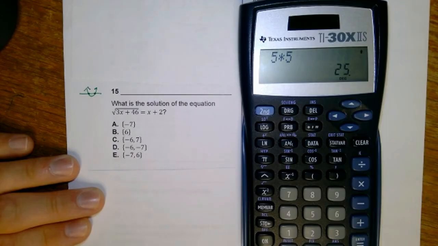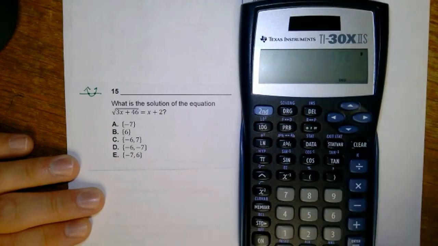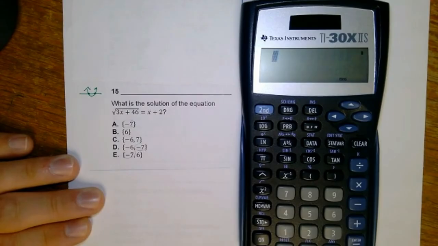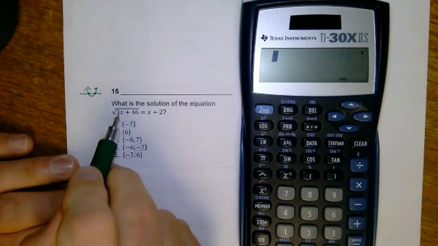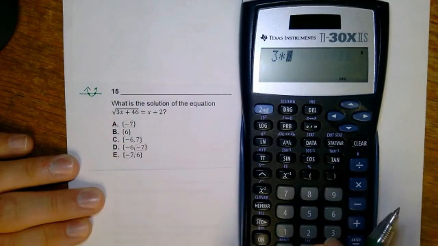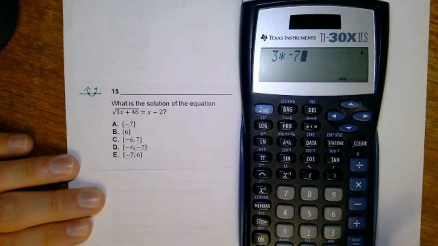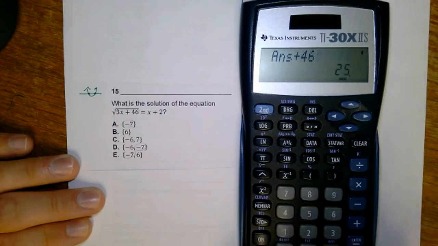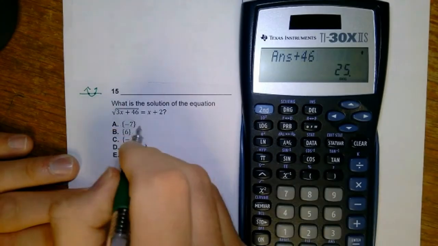But again, from a standpoint of how do we get this answer, let's look for patterns. I have how many negative sevens? Three of them. So the first thing I'm going to do is check, is negative 7 the answer? Let's plug that in. 3 times negative 7 is negative 21, but I have to add the number 46. That gives me the number 25.